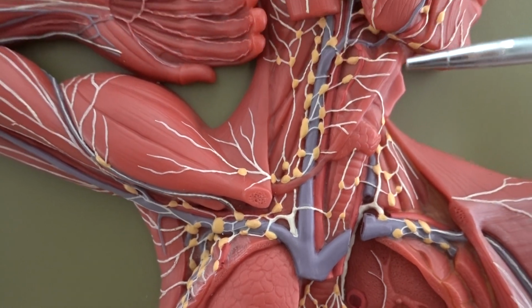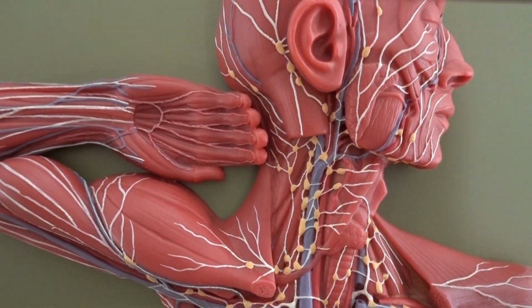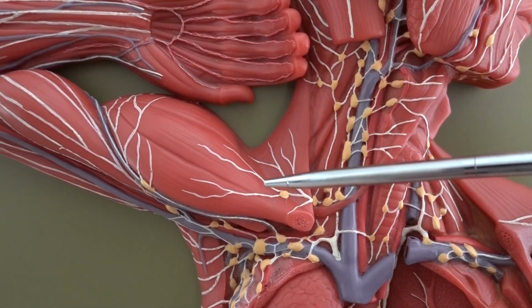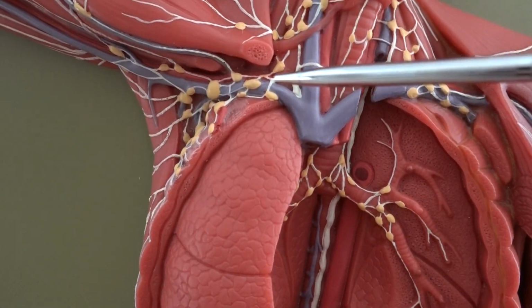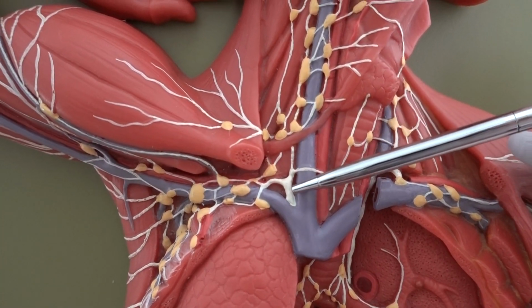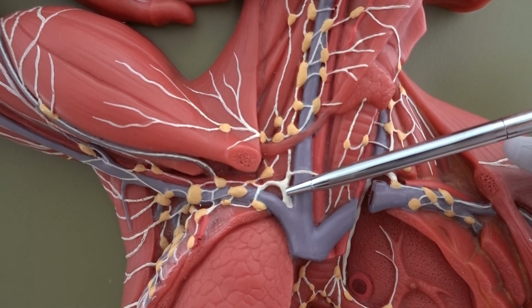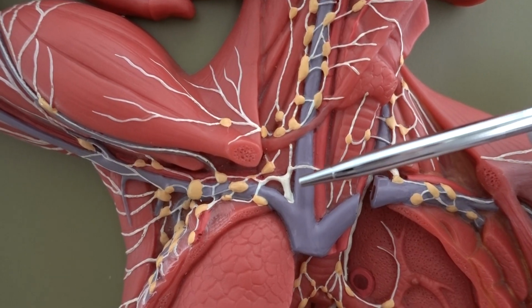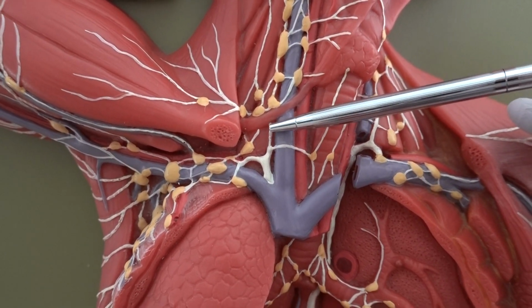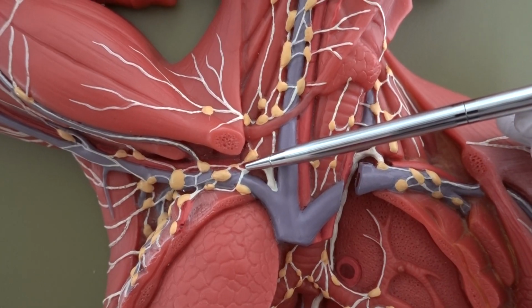So we can say that the lymph that we collect from the right side of the head, neck, right upper limb, shoulder, axillary region, and right side of the thoracic region will be emptied into the right lymphatic duct. However, it is important to note that in many individuals, these three trunks do not join together.